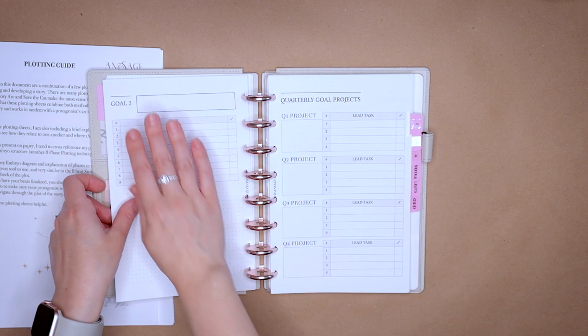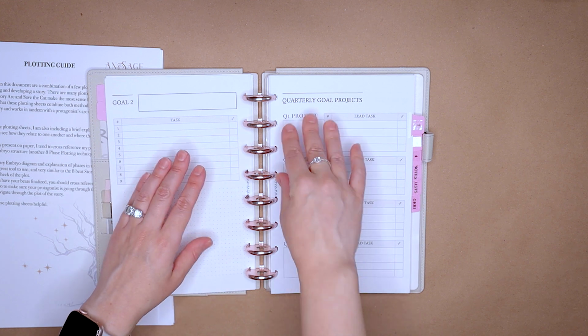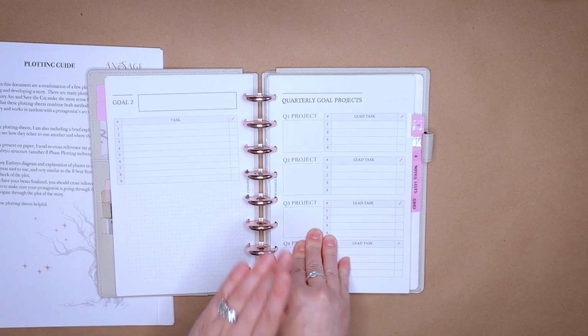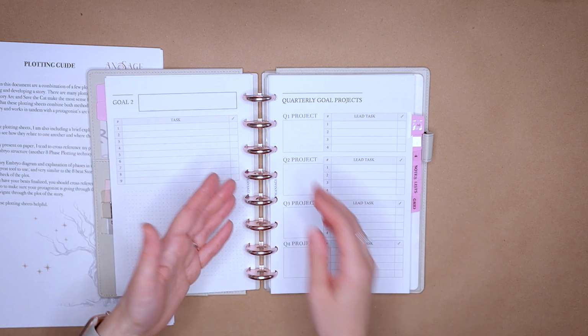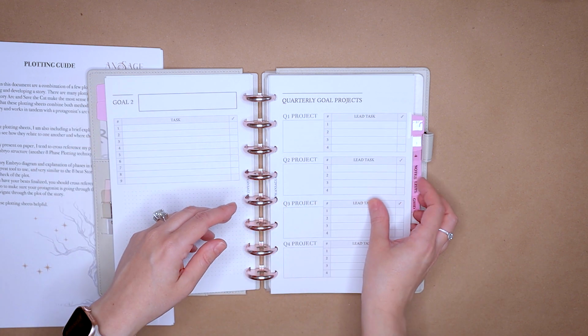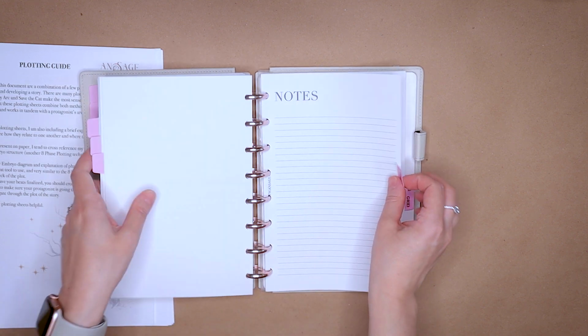And when I'm done, I would do the same thing for goal 2, and you could do it for the whole year. You could fill it out quarter by quarter, which is what I do. It just seems better that way because plans change. Or you can do the whole year in one go. It's up to you. So when you're done here, I have a notes section.